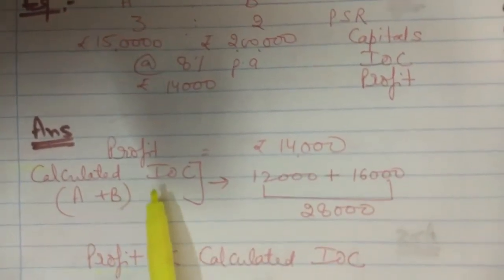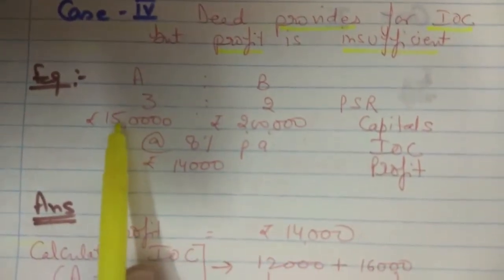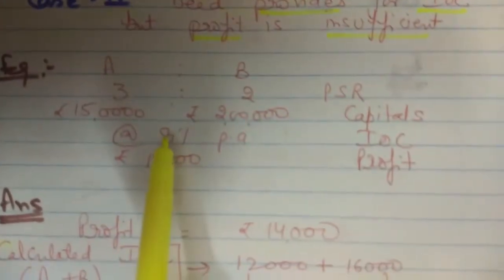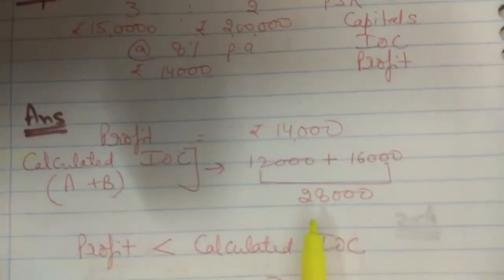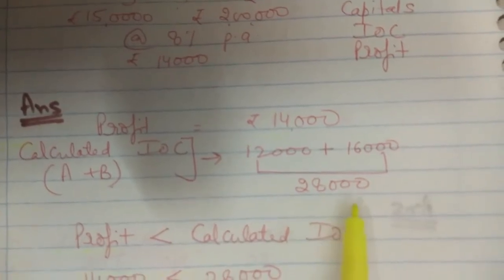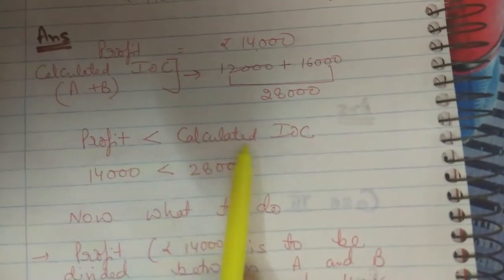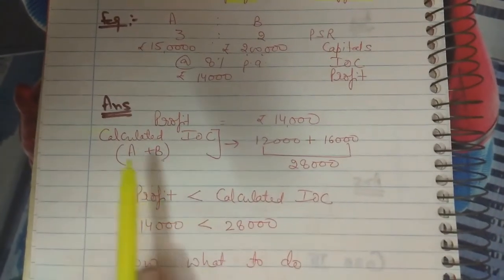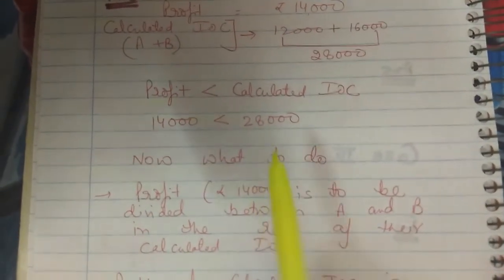Calculated IOC, that is IOC of A, 8% of 1,50,000 is 12,000. 8% of 2 lakh is 16,000. So total calculated IOC is 28,000. Now in this particular question, profit is lesser than calculated IOC. Profit which is given in the question is 14,000. Calculated IOC, that is IOC of A and B together, is 28,000. Now what to do?